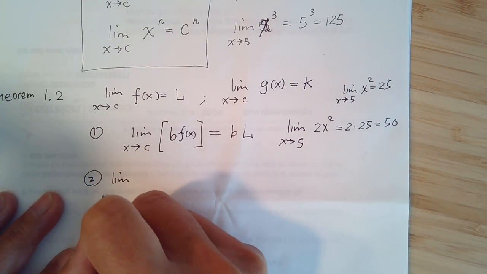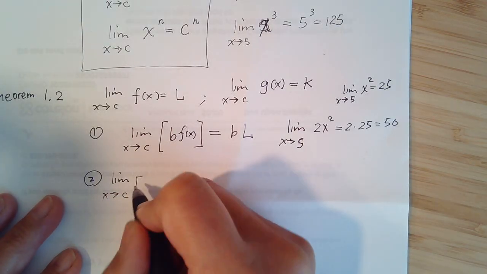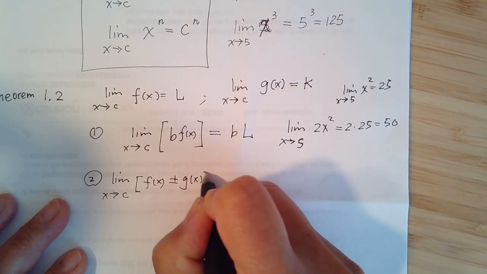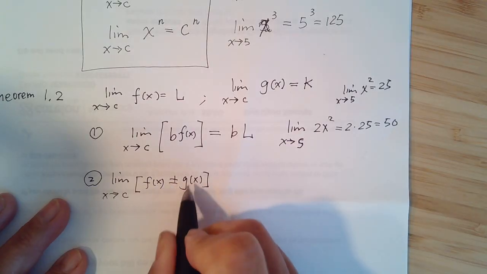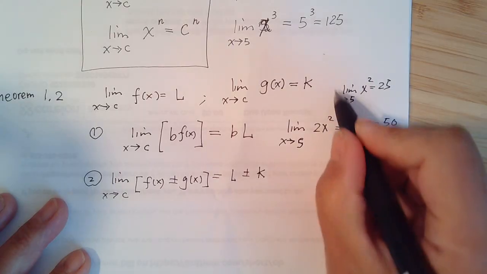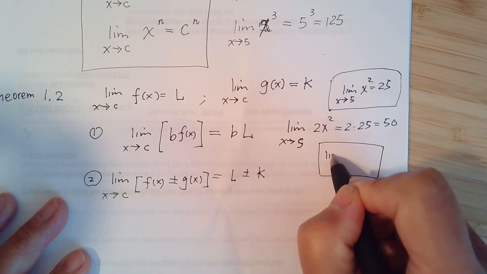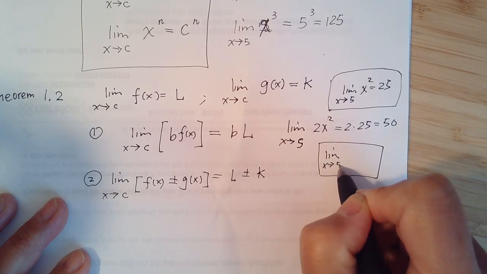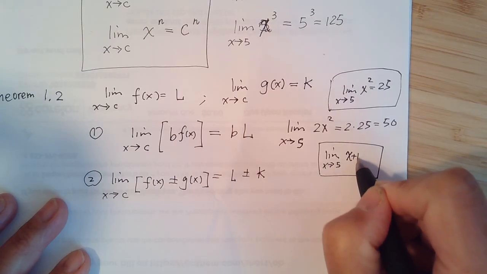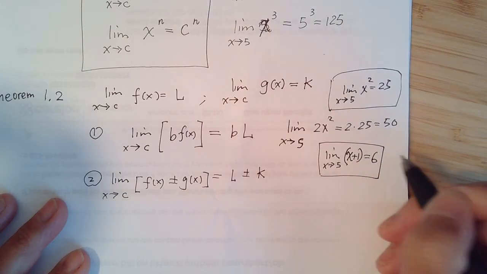The limit as x approaches c of f of x plus or minus g of x. Remember, this one has the limit L, this one has the limit K. So that will be just L plus or minus K. Now I give you another one, g of x, and x has to approach the same number. This one is x plus 1. That would be 5 plus 1, that's 6, right? That's what we know earlier.